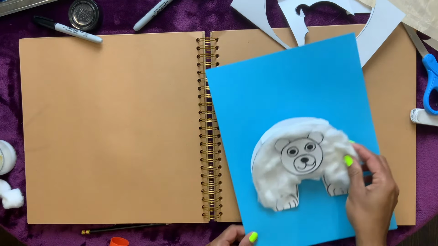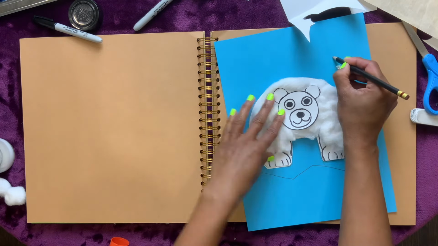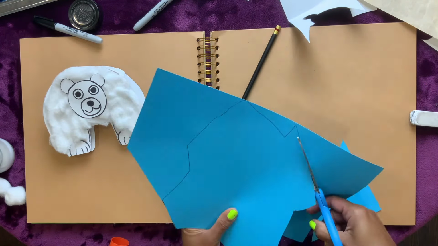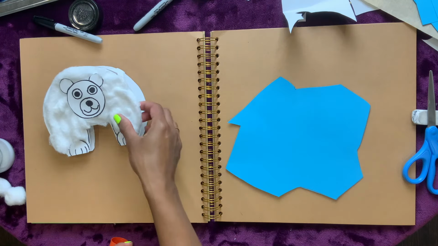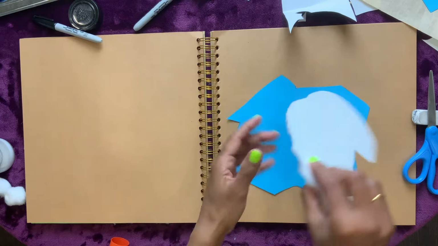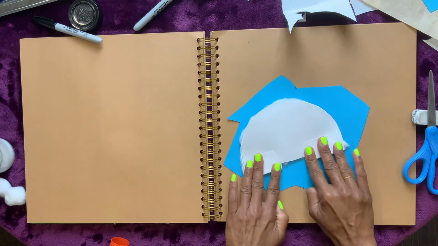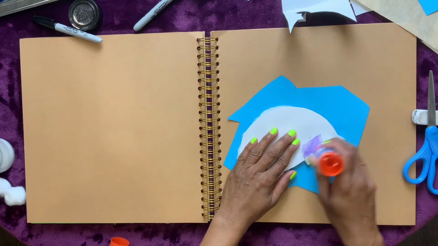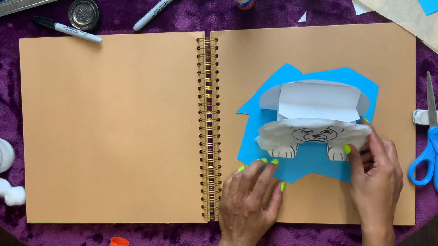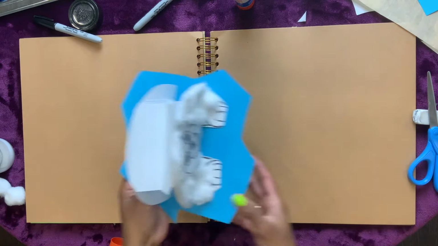Now I'm going to make an iceberg for the polar bear to stand on. Just random zigzags. And cut this out. Now I'm going to bend these like that, the leg, and at the back and bend them backwards. And I'm going to put glue. And right there. Here it can come out and stand like that. So it'll look like this.